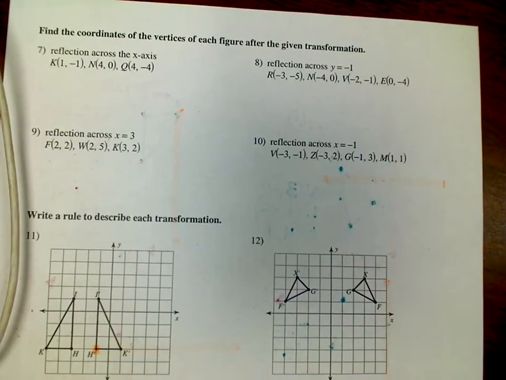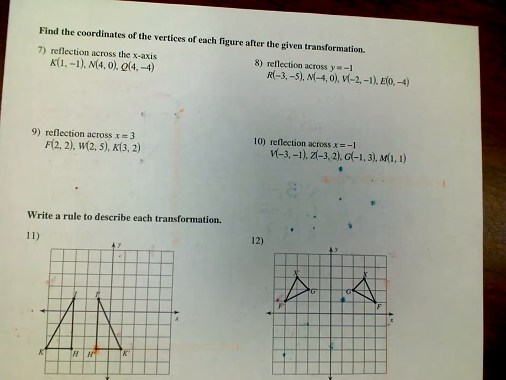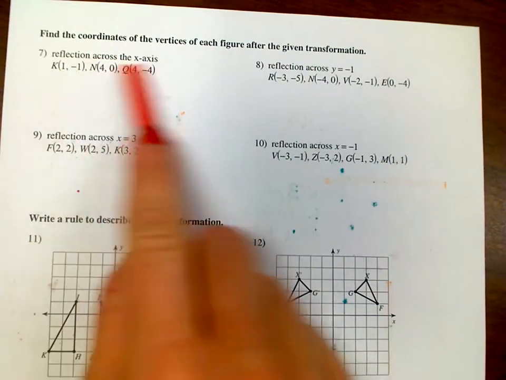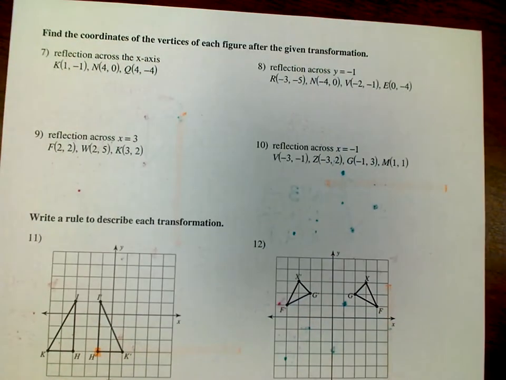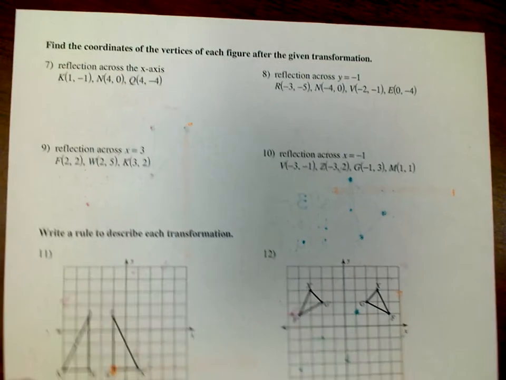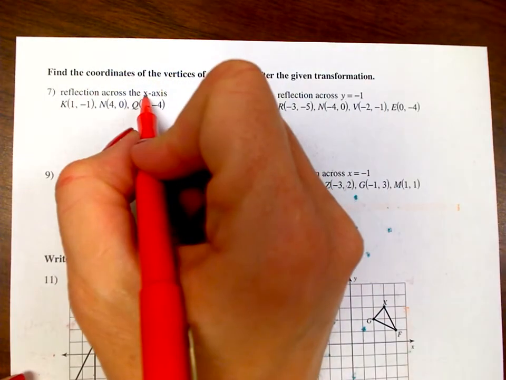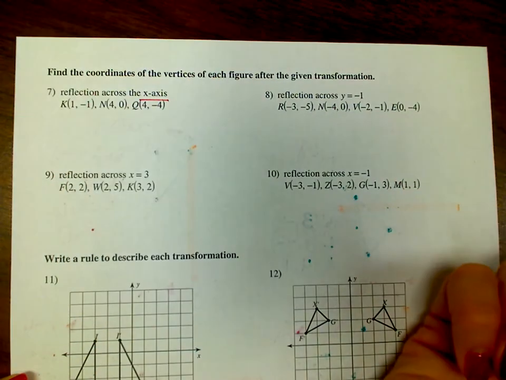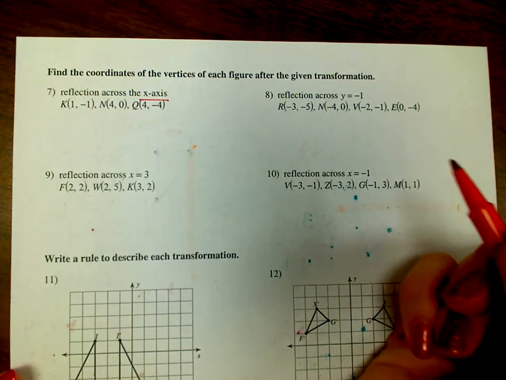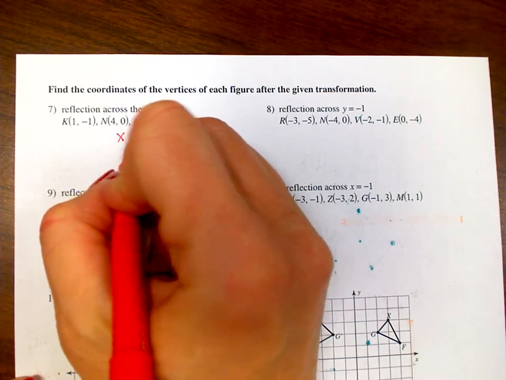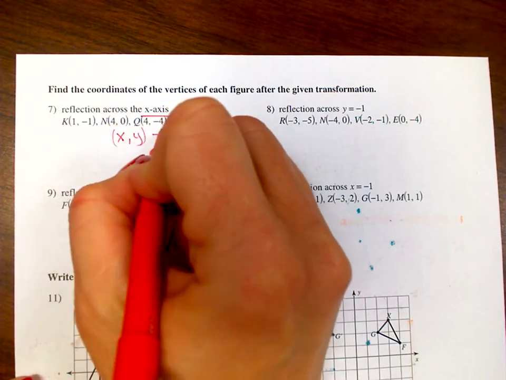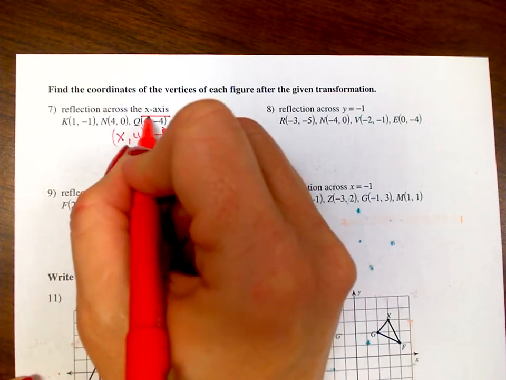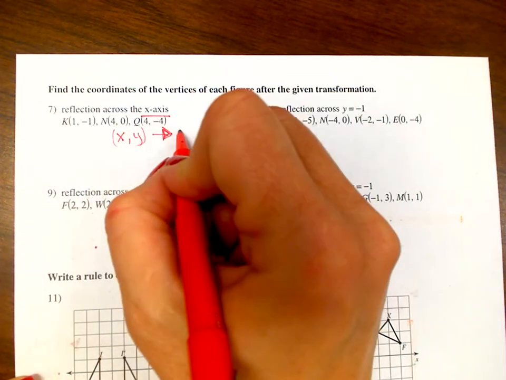Let's turn it over. I'm going to write the rule for this. And if we go over the x-axis, remember, we change the y's. So x, y, over the x-axis will change the y.